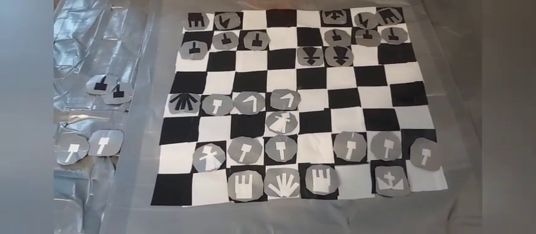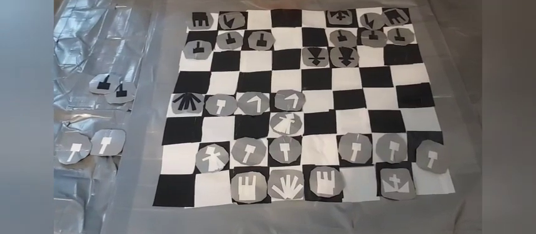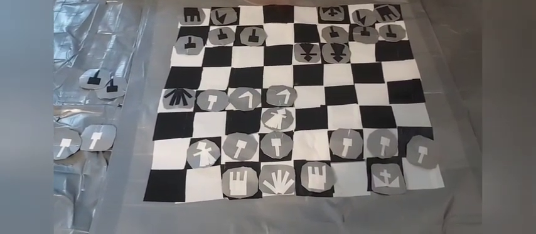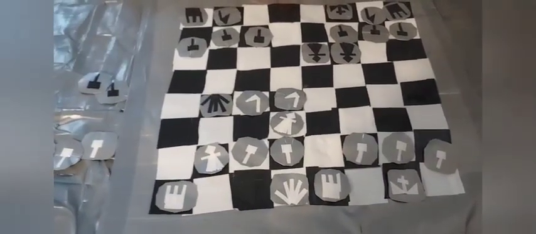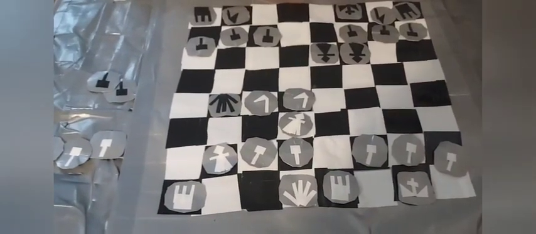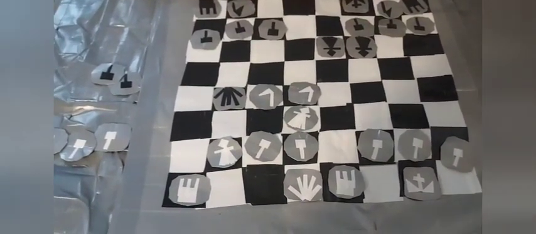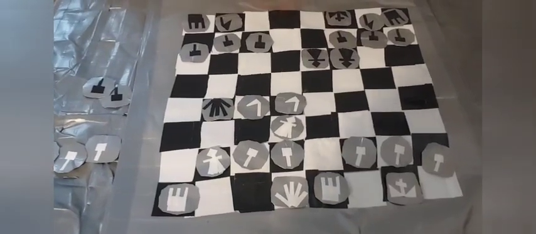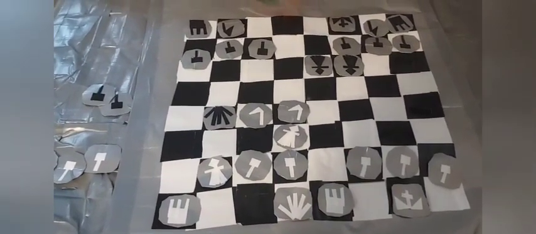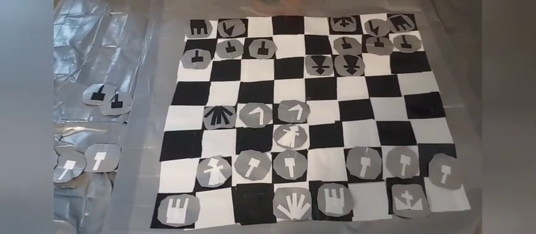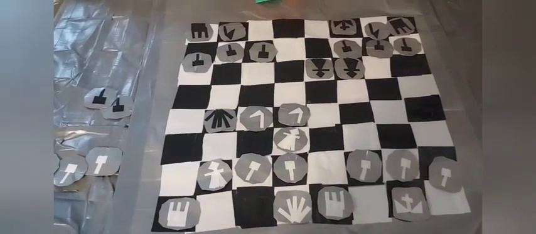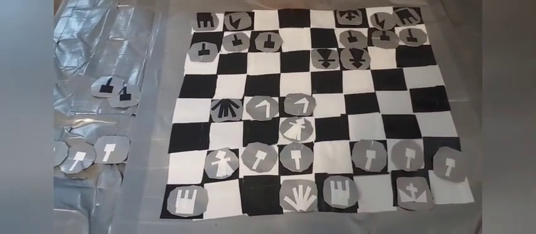Black's queen. So I have to get her out of the way. So I moved my rook to attack the queen. And the queen took my pawn. And I also like to add that every piece is protected by the queen, so the queen's probably not going to take any piece. Not right now.